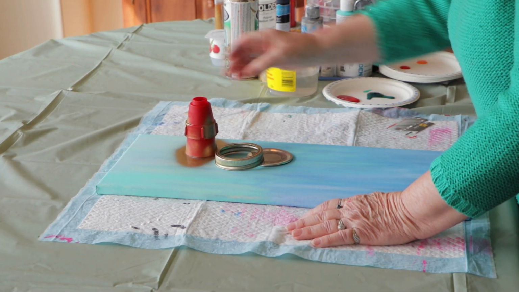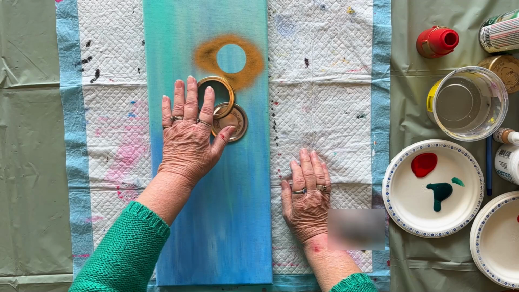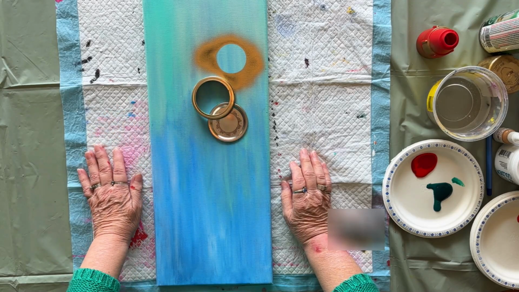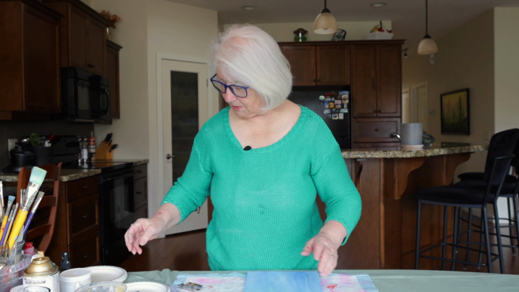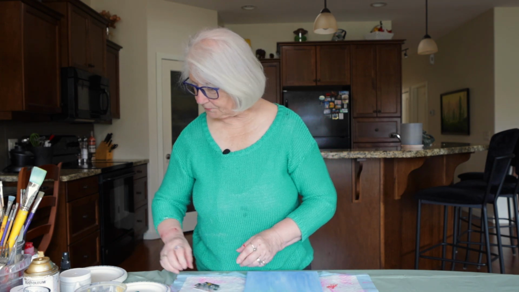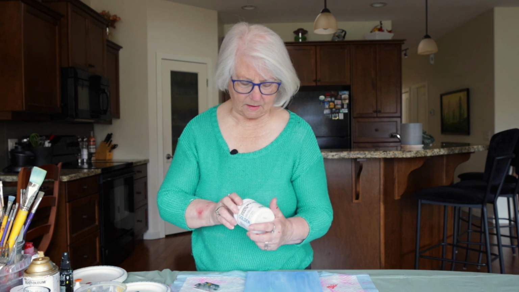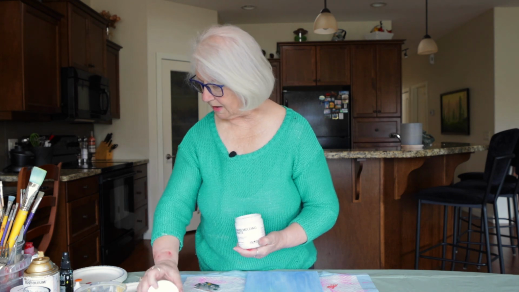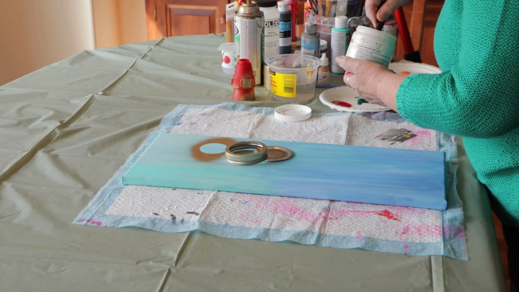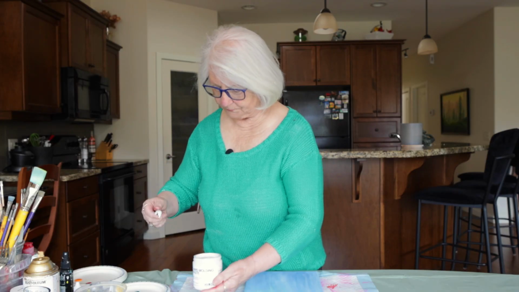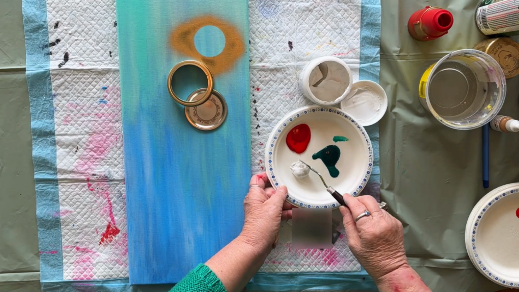I'm going to take this one off now. And this one now I've got hollow, so I'm going to actually do paint in there. But first of all, I'm going to do my one line because it's going to be above it. So I'm going to try taking hard molding paste. This is the Golden hard molding paste. Take a gob of it, like that, and put it into my dish here.